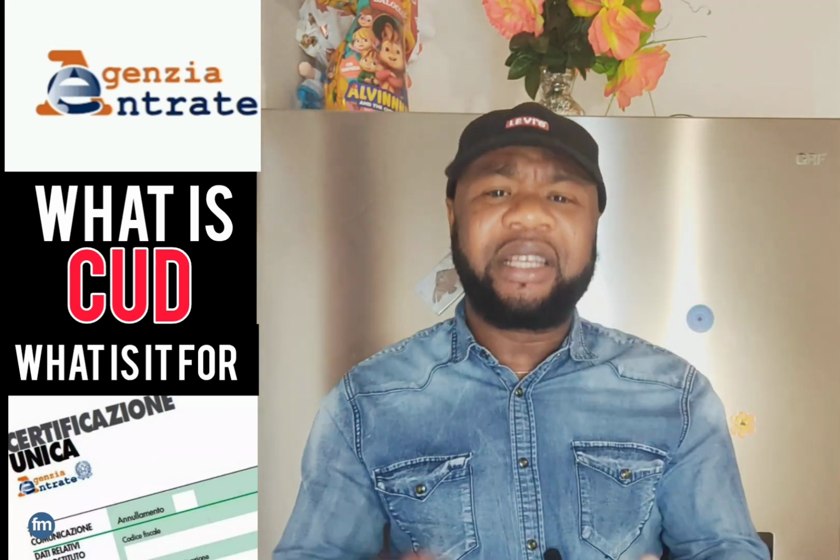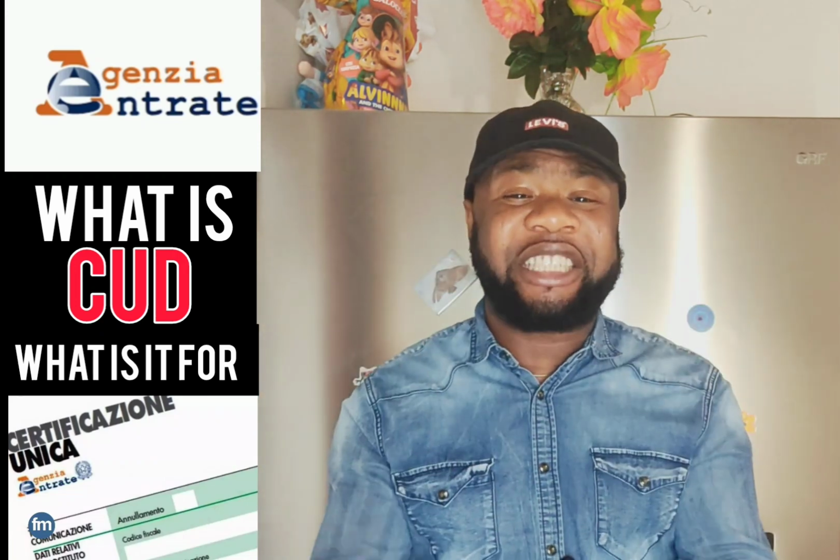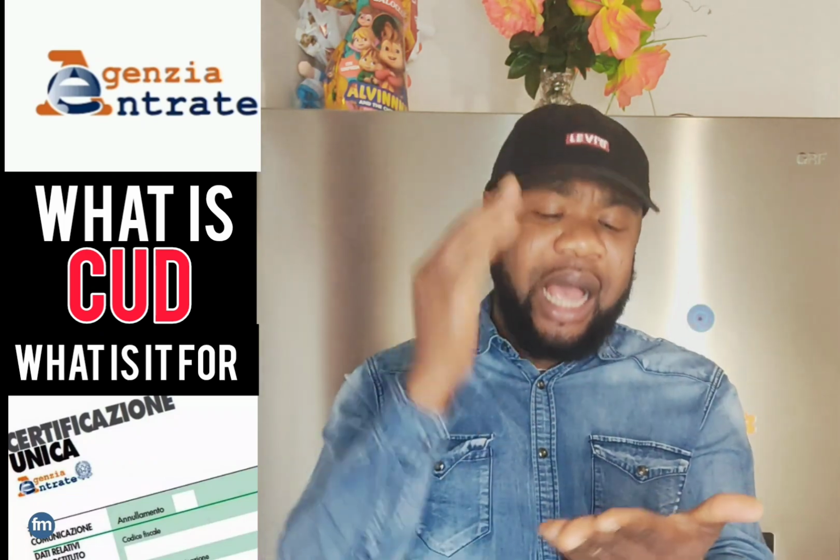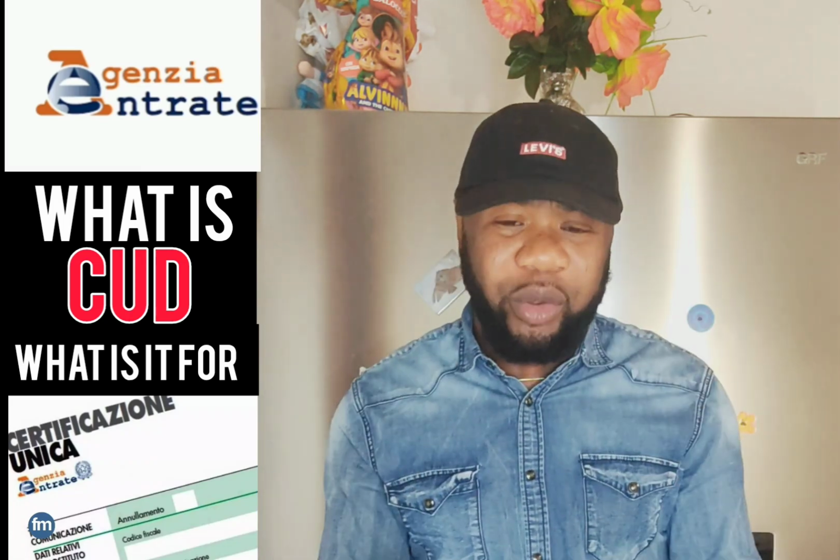Now, what are the things you can do with this CUD? For instance, you want to take a loan from a bank. The bank will ask you to go and bring the CUD. Why? Because that CUD contains your financial strength, your financial ability. Once the bank sees it, this person from January to December, this was how it worked, this was the tax you paid and all that, they will begin to evaluate if you have the capacity to be granted that loan.